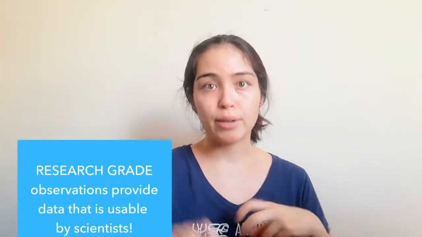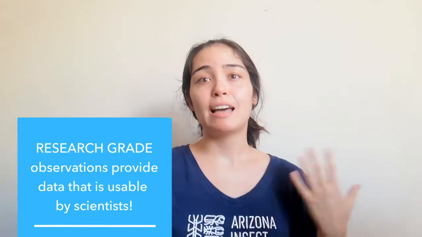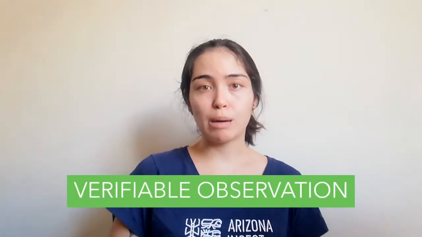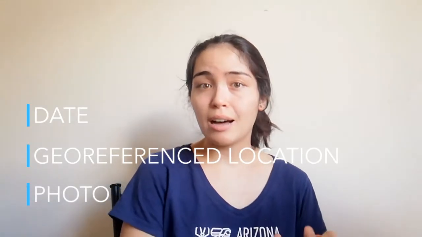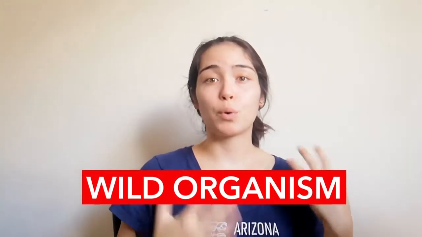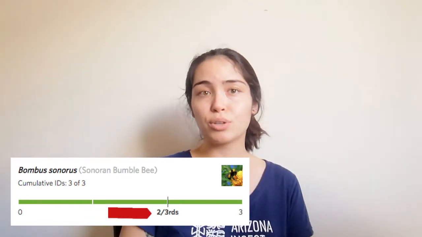When you upload an observation, for the observation data to become research grade, or of a quality that can be used by scientists, it first has to be determined as a verifiable observation. This means that the observation has a date, a georeferenced location, a photo, and it has to be of a wild organism, so not a captive or a cultivated organism like a cow on a farm or your pet cat. Then members of the iNaturalist community, ranging from enthusiasts to experts, can identify the organism that you took a picture of. Once an observation has a species-level identification that 2/3 of the identifiers agree upon, the observation becomes research grade.